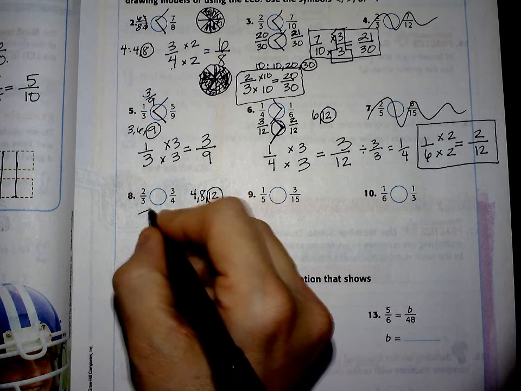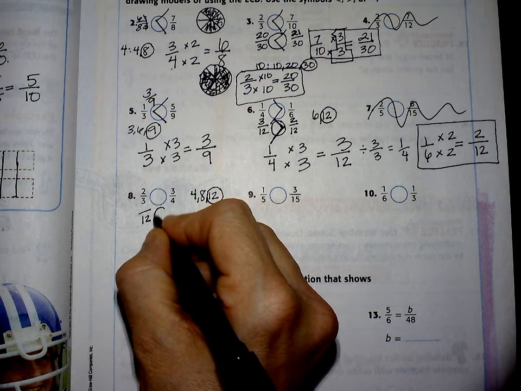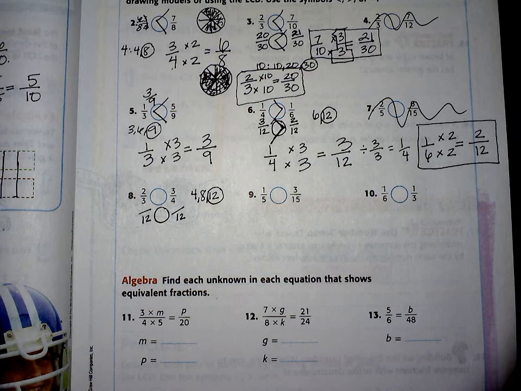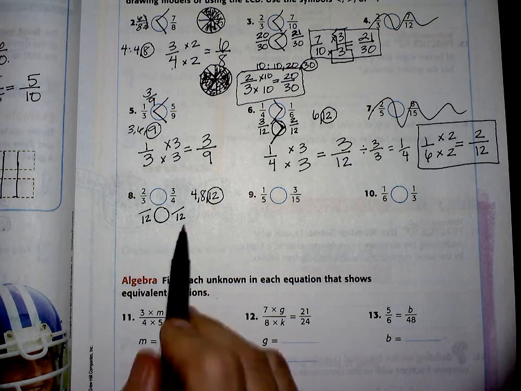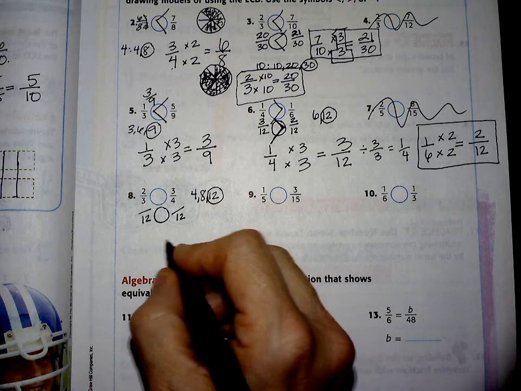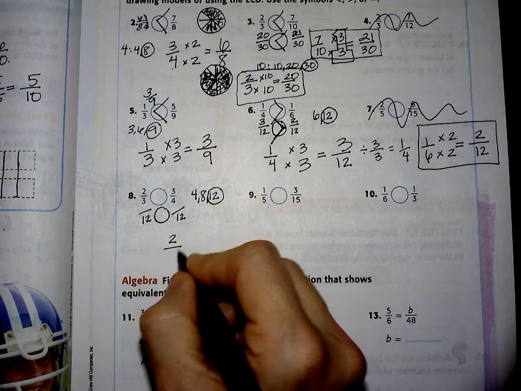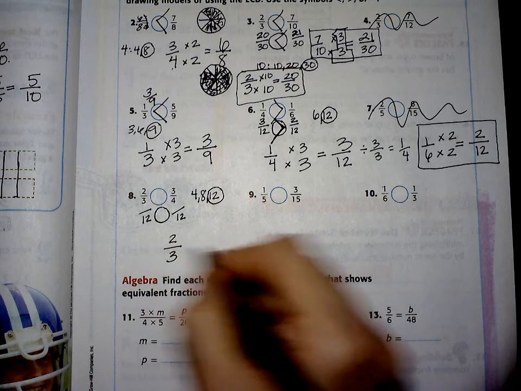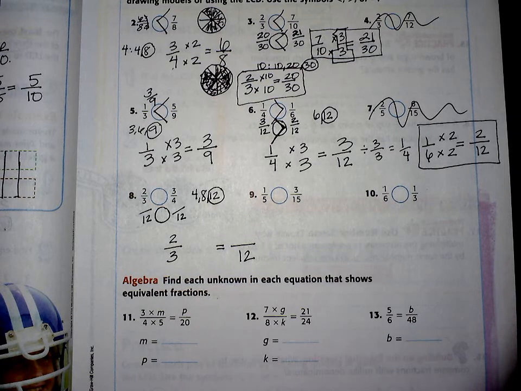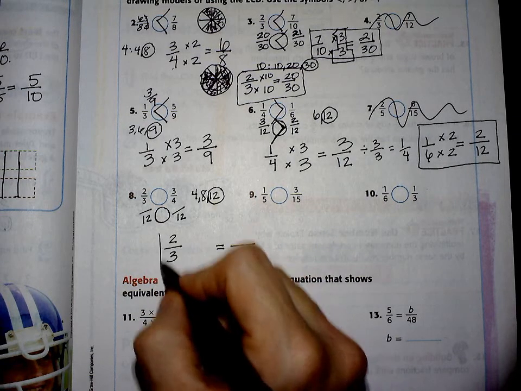So rewrite your 12th and your circle to compare them. We're going to have something over 12 and something over 12. So we can compare those fractions. We have to get the denominators the same to be able to compare them. Okay, now we're going to change 2/3. We're going to make an equivalent fraction. So you're going to write 2/3 space equals something over 12.